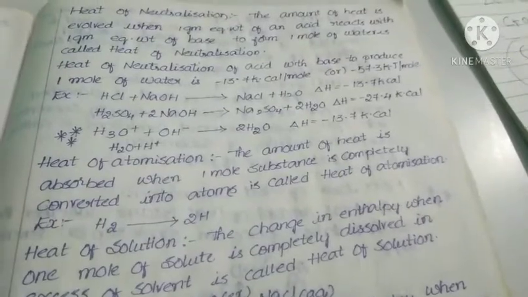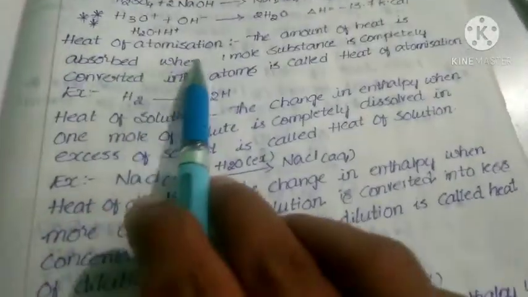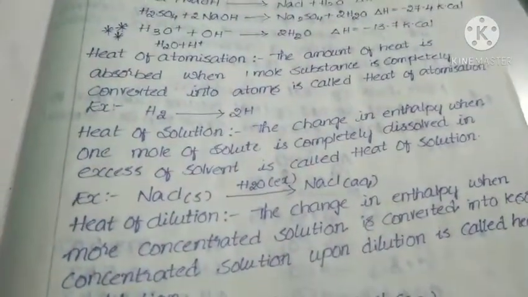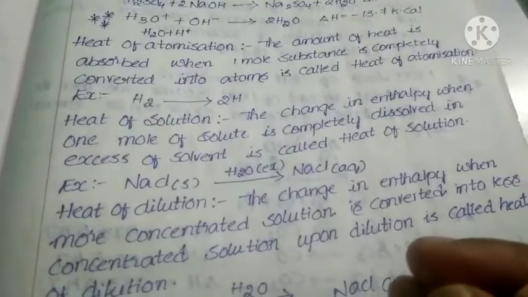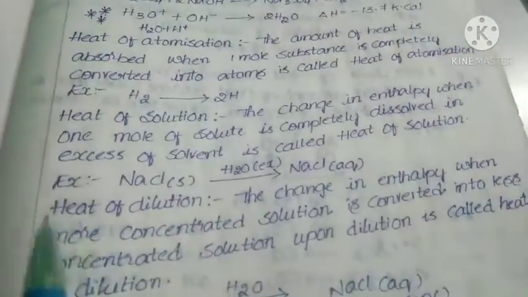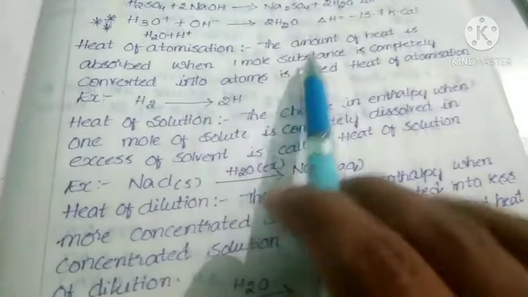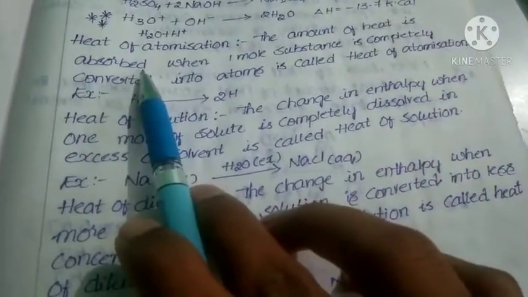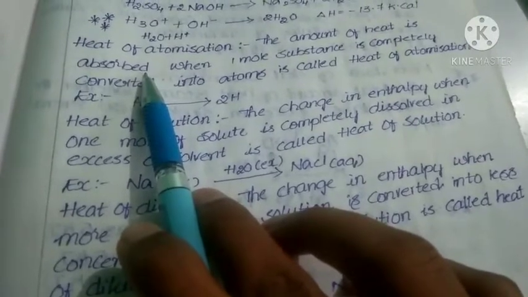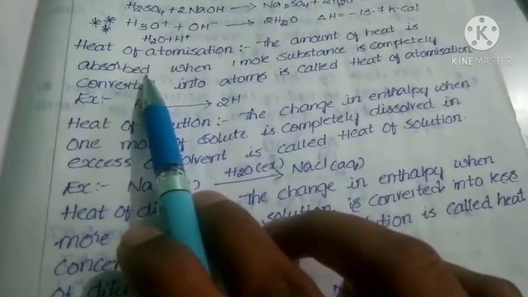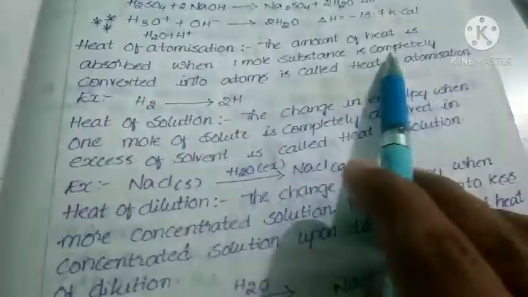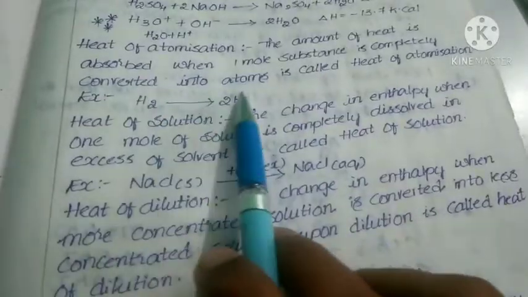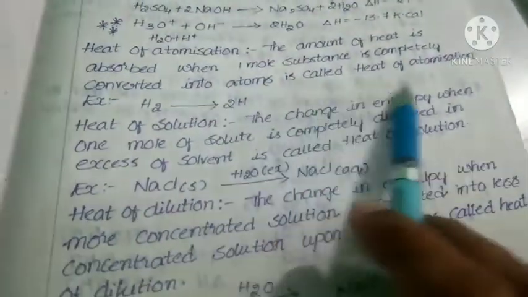About heat of neutralization. Next one, heat of atomization. Atomization means if a molecule converts into atoms, in that process some energy is needed. That energy is called atomization. What is the definition? The amount of heat is absorbed, because we are going to split the molecule into atoms. It needs some energy. That means energy is absorbed. The amount of energy is absorbed when 1 mole substance is completely converted into atoms is called heat of atomization.